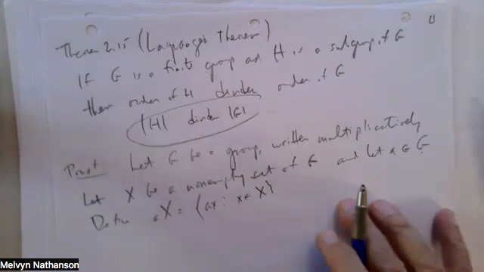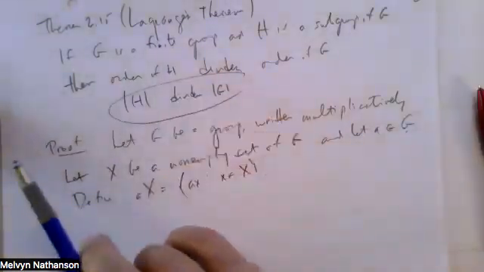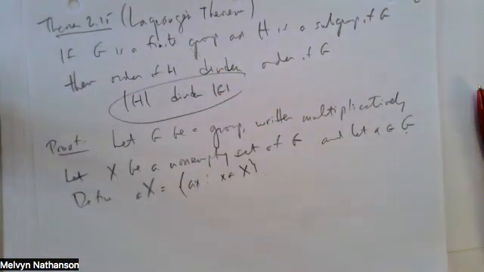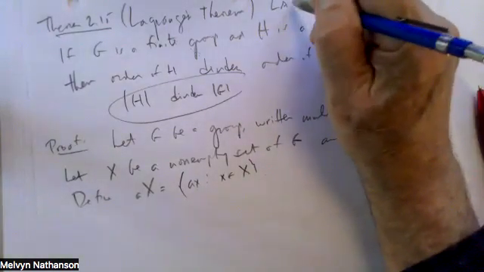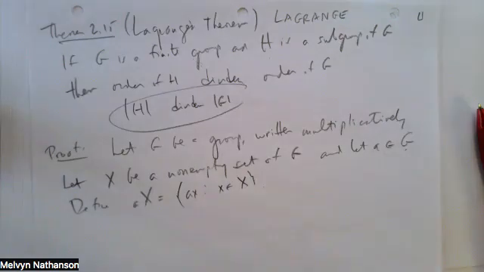Professor, what's the name of this theorem? Lagrange's theorem. It's theorem 215 if you check the book. Okay. Lagrange.